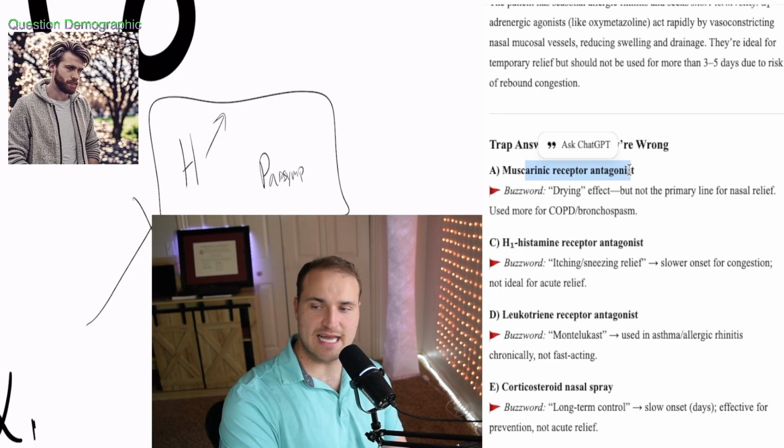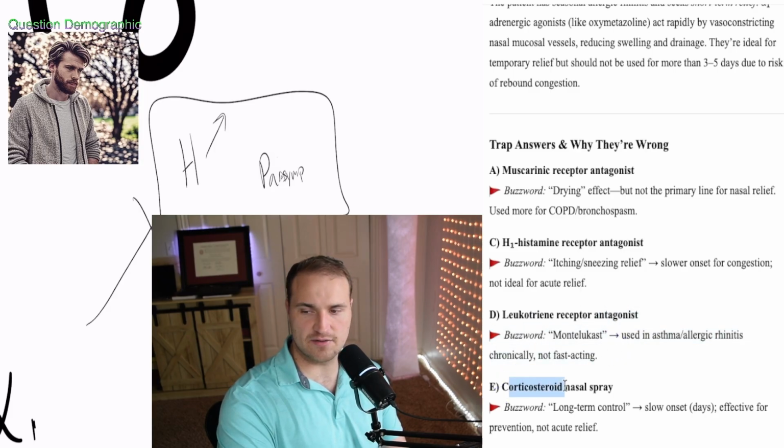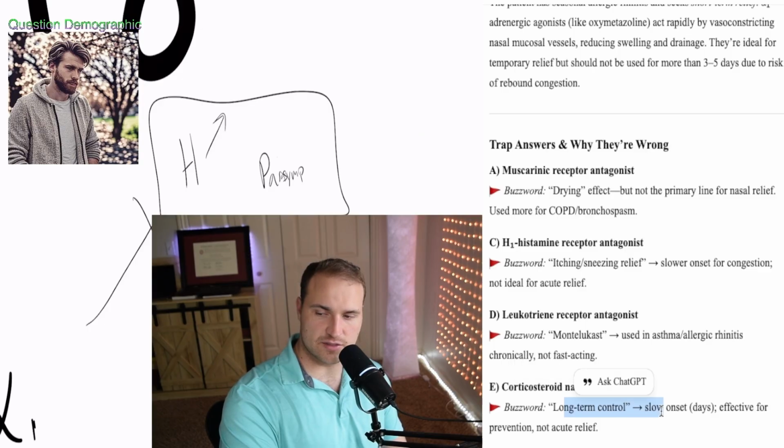Well, the muscarinic antagonist would have a drying effect, but wouldn't have that relief. It's more used for COPD. H1 histamine receptor antagonism, used for itching and sneezing, slower onset, not ideal for acute relief. Leukotriene, montelukast, used for asthma, not fast acting, and a corticosteroid nasal spray would be long-term control, slower.